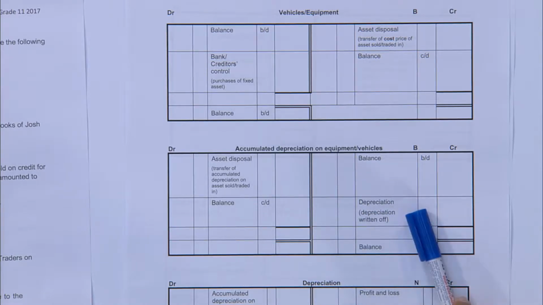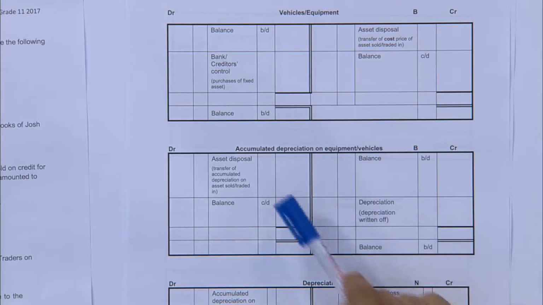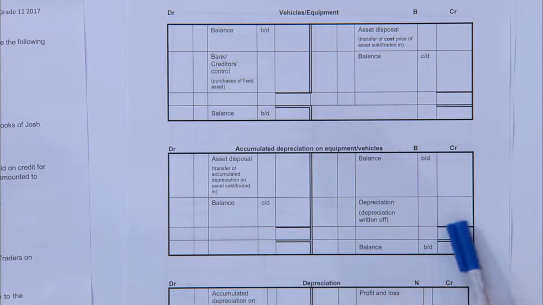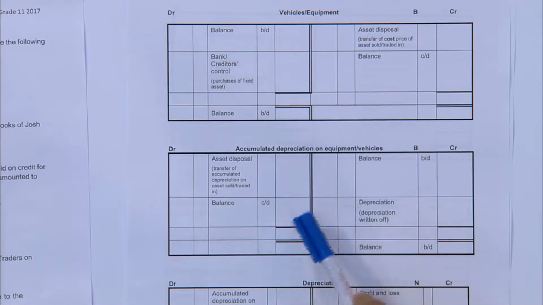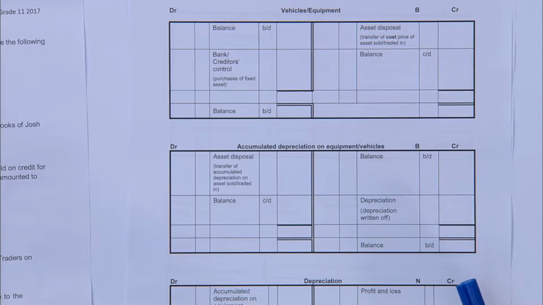Once during the year, if you're writing off depreciation during the year, and then once again at the end of the year. And then the normal balancing just applies, so you just have to add the credit side minus the amount over there. Then we get the balance carry down, we change the date to the 1st of the following month, and then we bring the balance down.